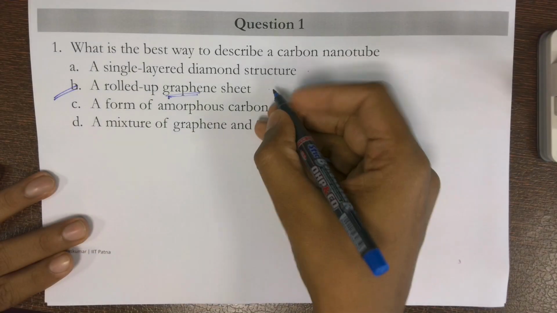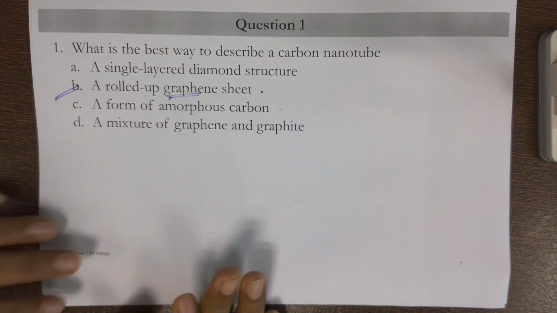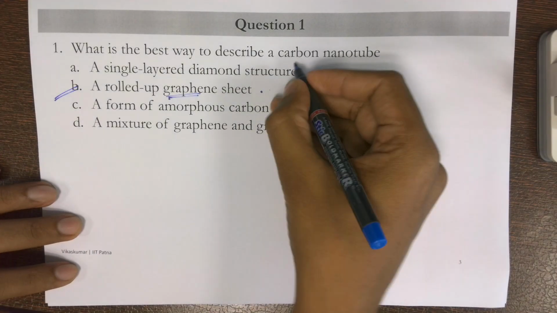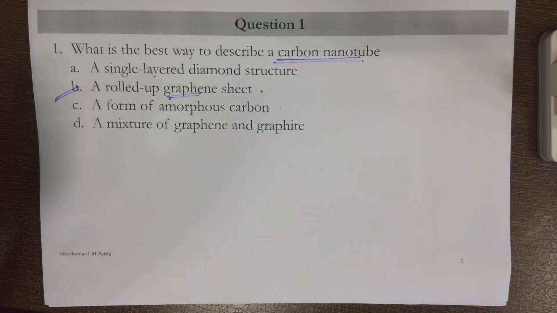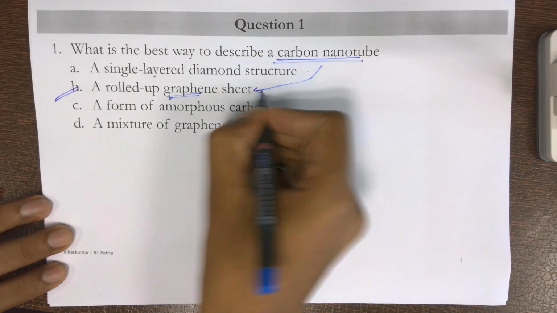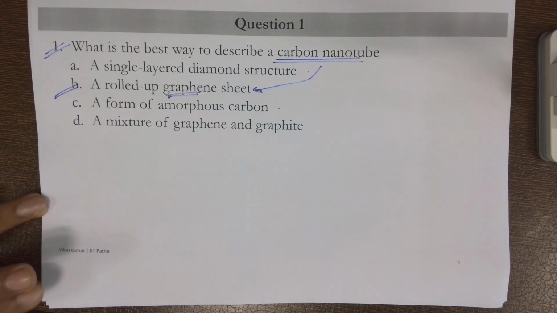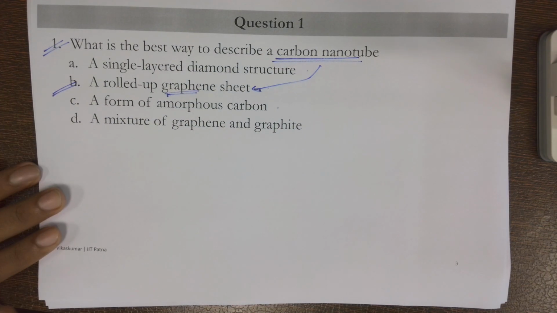Then further classifications are there that we have seen in the class, but from a broader perspective, D is the one, the single wall carbon nanotube.